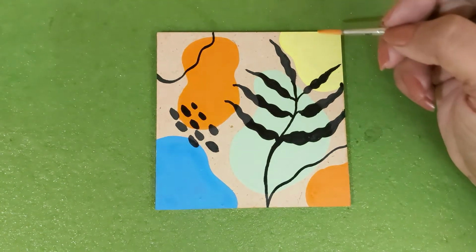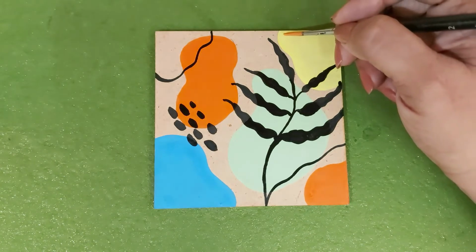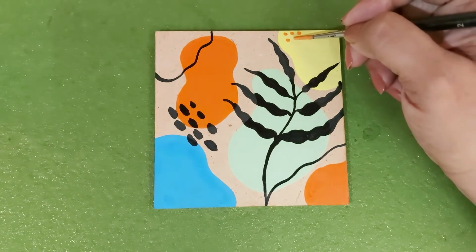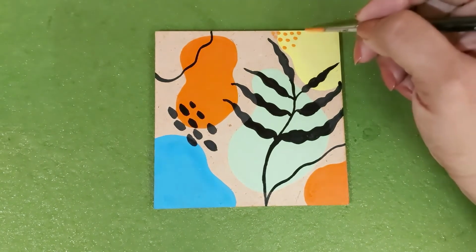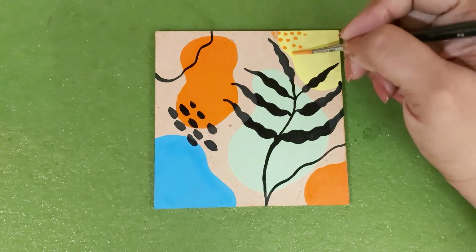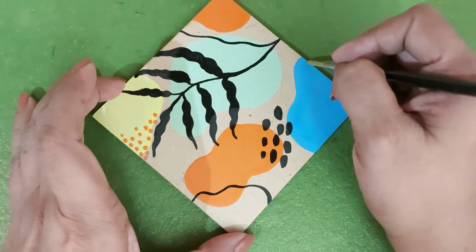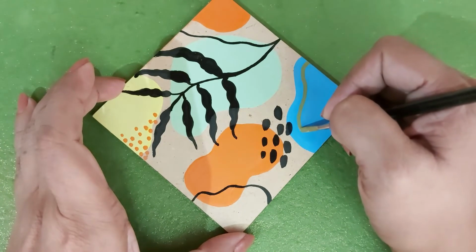Repeat the pastel color and paint some more designs. I'm using the same orange color mixed with the white to paint the dots. Painting some more designs, use contrast colors over the pastel colors used to paint the shapes earlier.